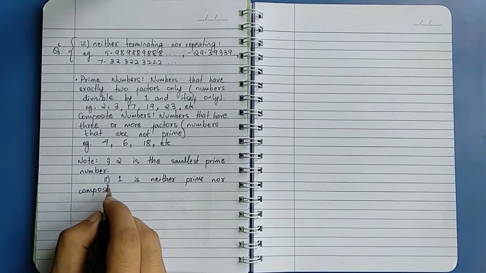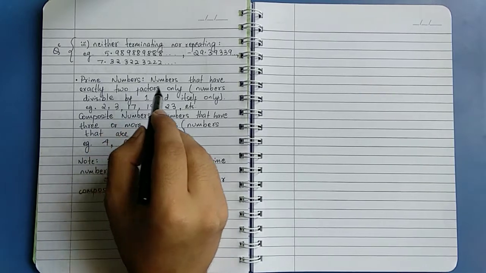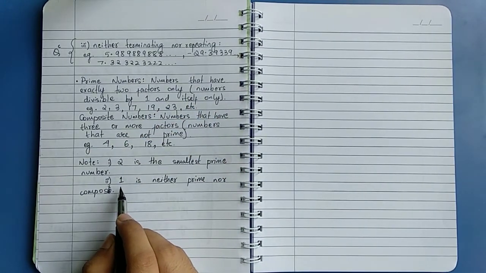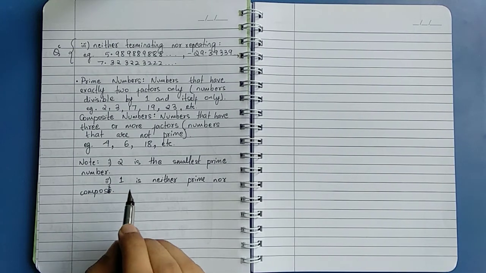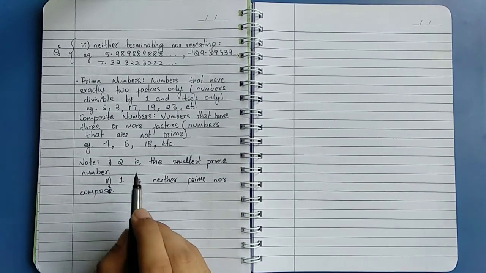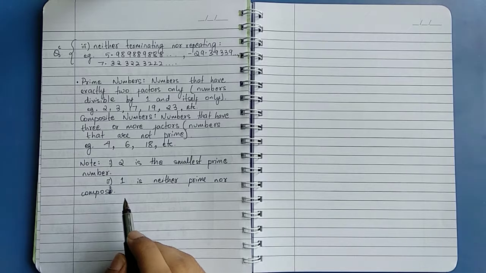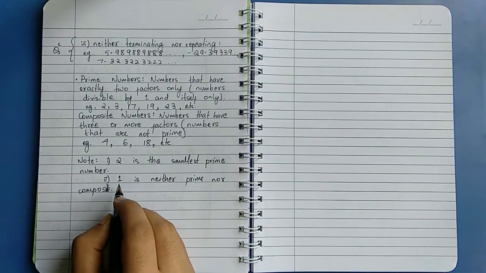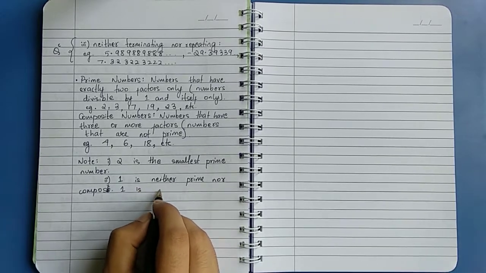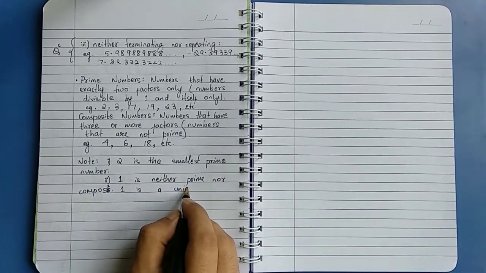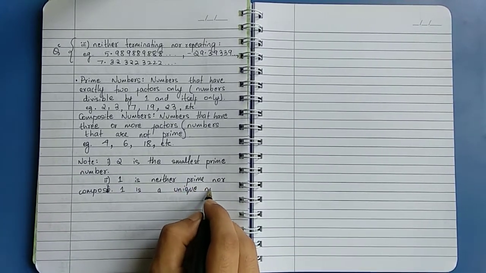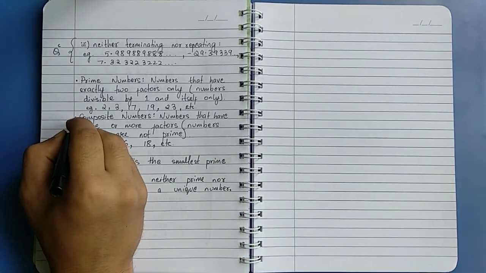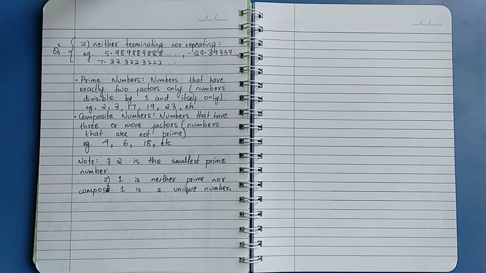Since prime numbers are numbers that have exactly two factors and 1 has just one factor, that is 1 only, that is why it is not prime, and composite numbers are numbers with 3 or more factors, hence it is neither composite. So 1 is a unique number. So these are some basics of this chapter.